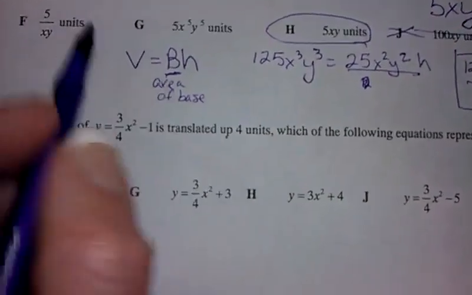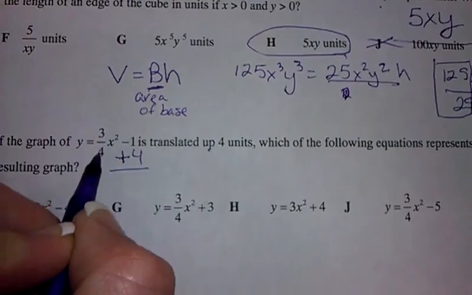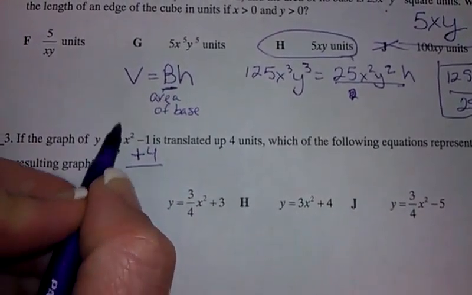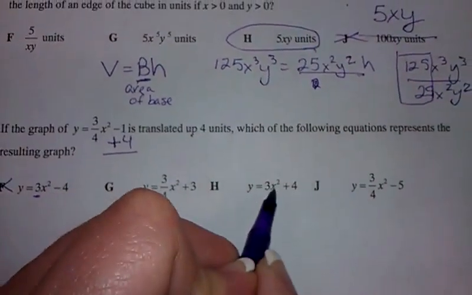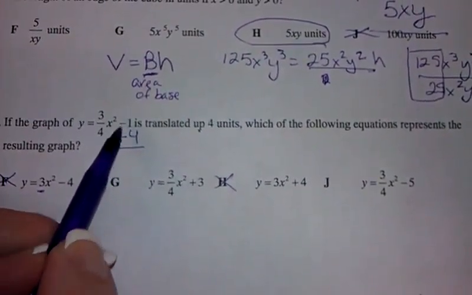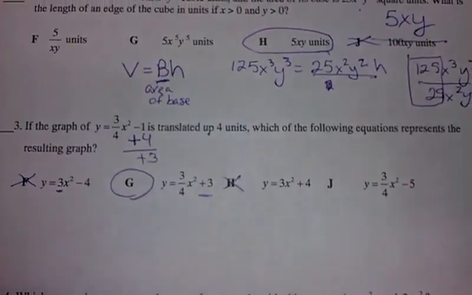I also go on my paper, and since I'm going up, I add 4. This number right here affects the width, and that stays the same. So it's not this one, not this one. Negative 1 plus 4 is plus 3. There's my plus 3. G is my answer.